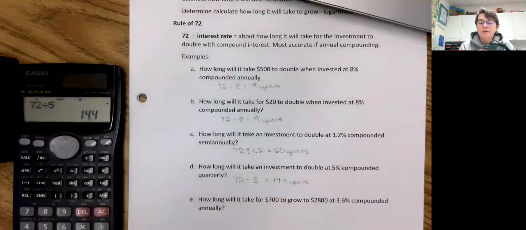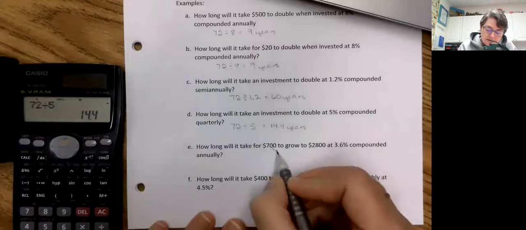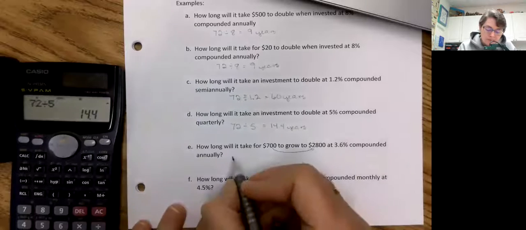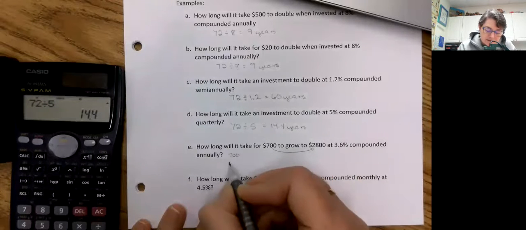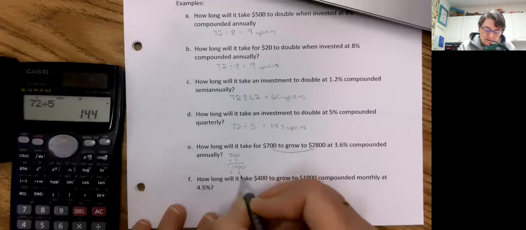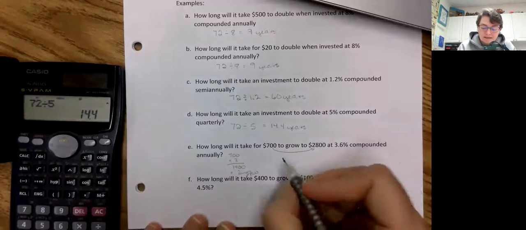Every once in a while, throw in a fun question. Actually, I'm going to just move this up so you can see the last two. We want to go 700 to 2,800. Well, it doesn't say anything about doubling, but 700, if you double it, is 1,400. If you double that, so it needs to double twice.